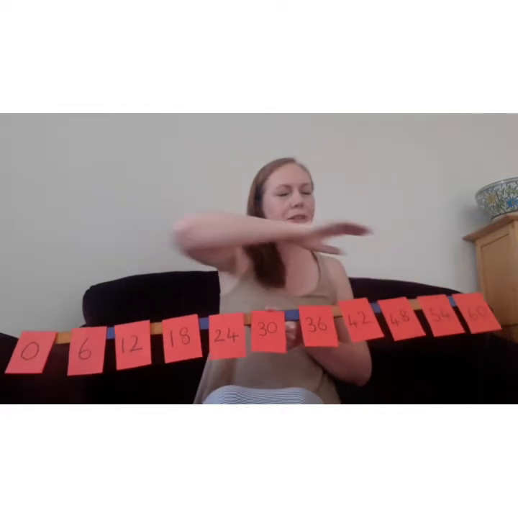Right, now we're going to have a go at saying our times tables, starting with 0 times 6 is 0, all the way up to 10 times 6 is 60. So we'll do it all together first. Here we go. 0 times 6 is 0, 1 times 6 is 6, 2 times 6 is 12, 3 times 6 is 18, 4 times 6 is 24, 5 times 6 is 30, 6 times 6 is 36, 7 times 6 is 42, 8 times 6 is 48, 9 times 6 is 54, 10 times 6 is 60.